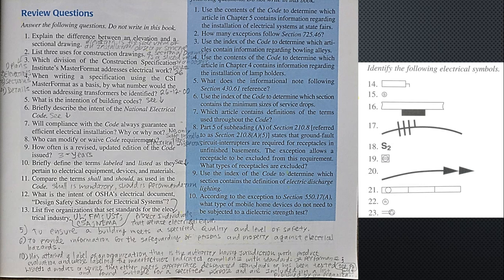Shown on the screen are some of the review questions, and there are also some problems to get you familiar with using the NEC.